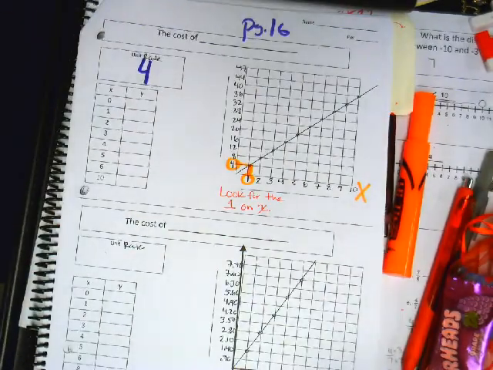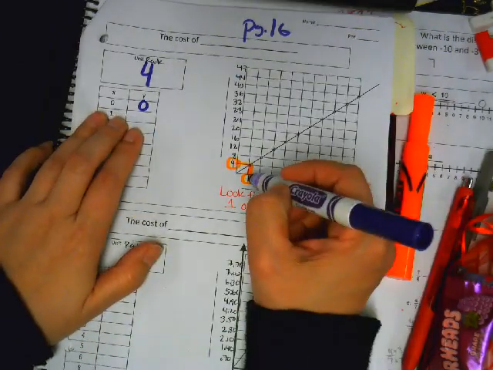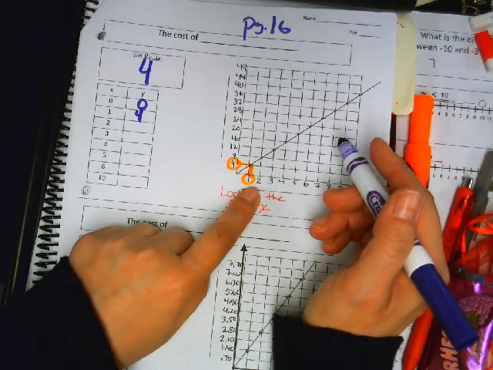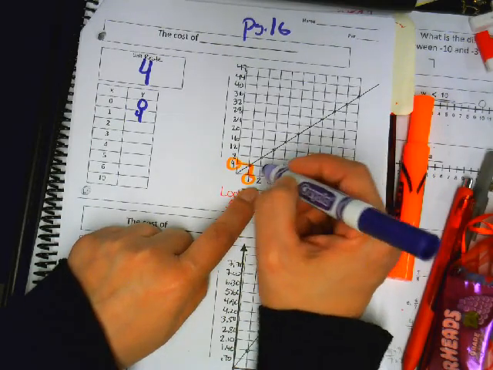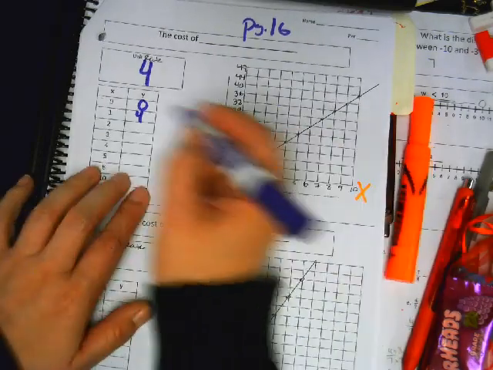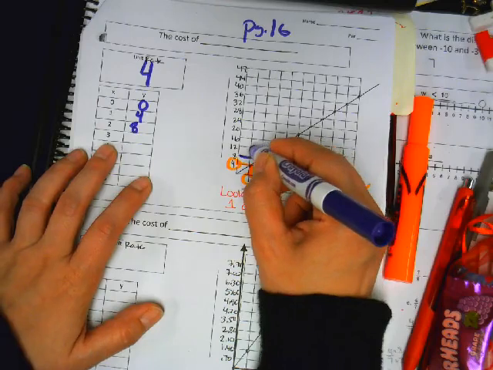So what goes next is 0. So we look at 1. It's 4. Now look at the graph. Go to 2. Go up. Turn left. What number is that? 8. Go to 3. Go up. Turn left. What number is that?